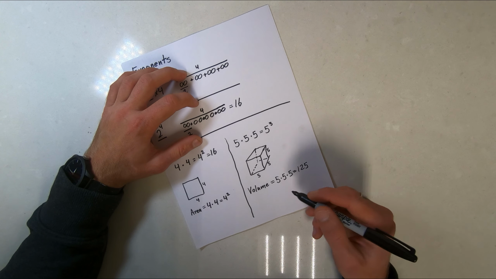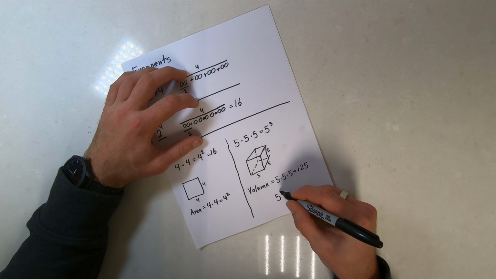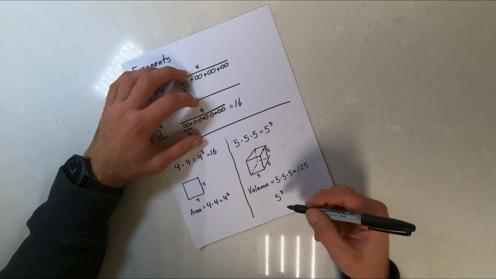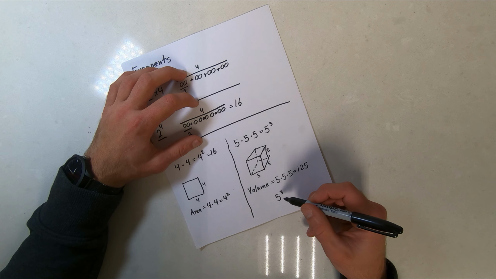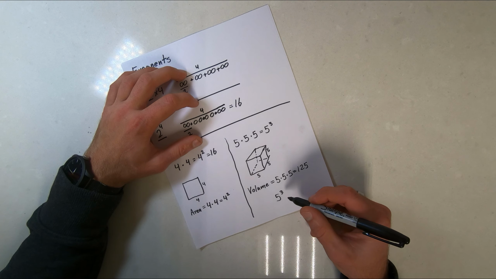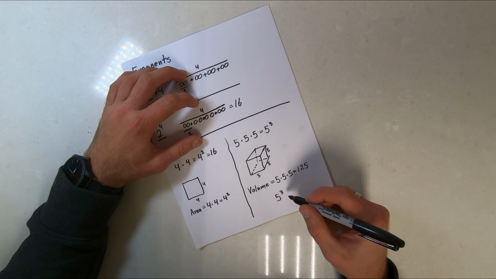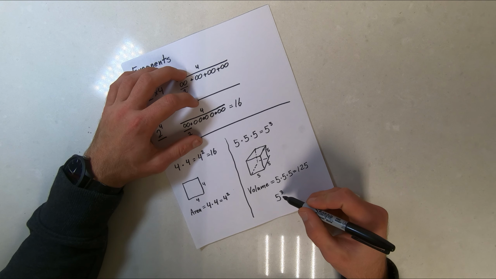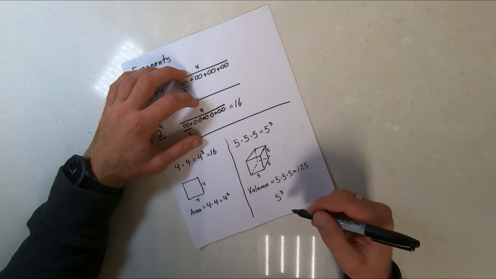Or we can represent this value as 5 to the 3rd power. And because multiplying a number by itself 3 times is the same thing as finding the volume of a cube, we would say that 5 to the 3rd power is 5 cubed.